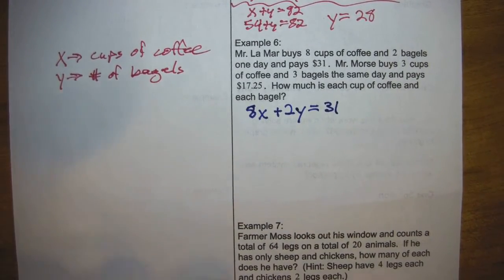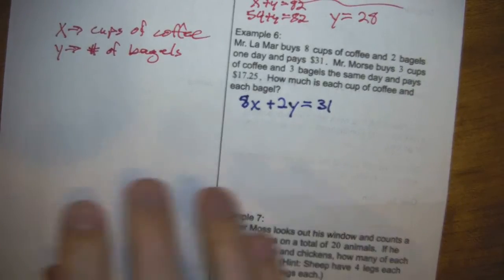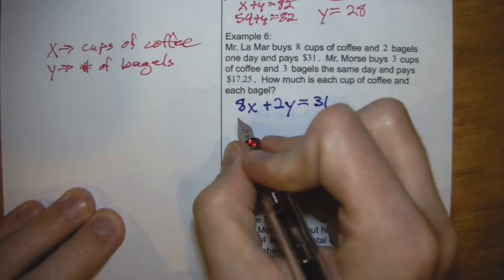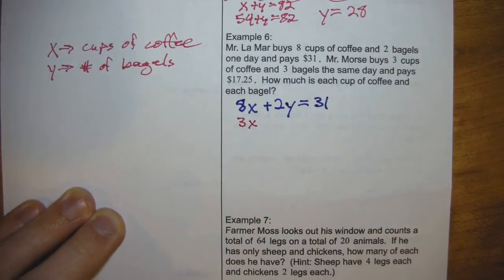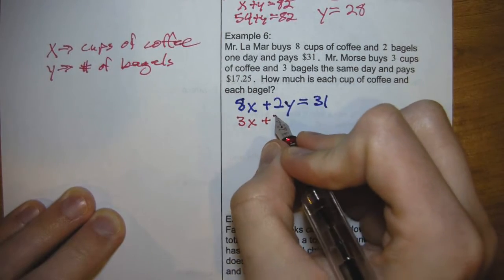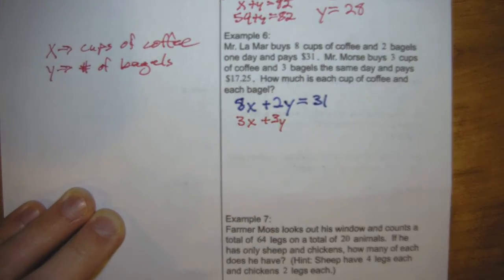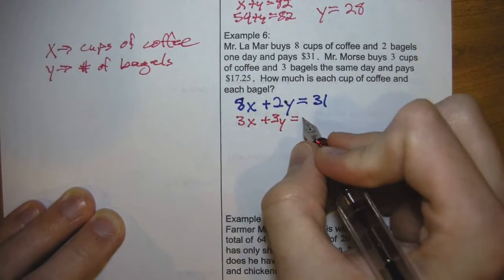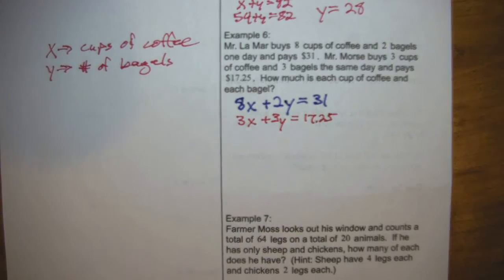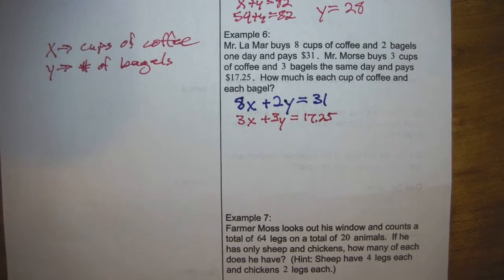Okay, cool. Let's try for Mr. Morse. Mr. Morse must not have been as thirsty as I was that day, apparently, because he only buys 3 cups of coffee. But he does buy 3 bagels instead of 2. And we're told his dollar amount is $17.25. Cool. So what we need to do now is to try to solve this particular system.